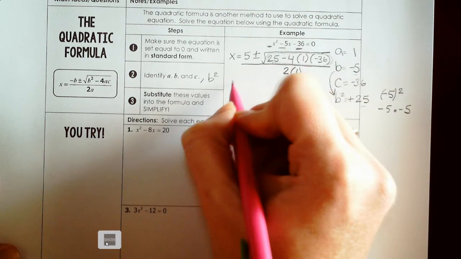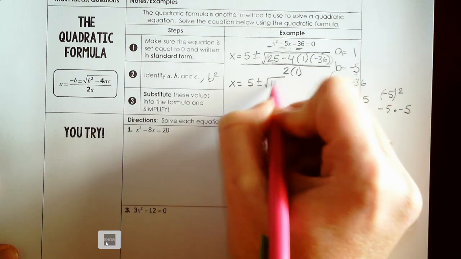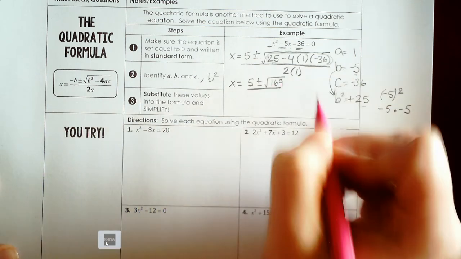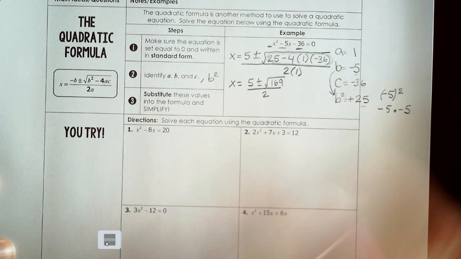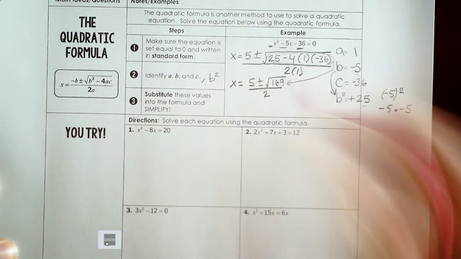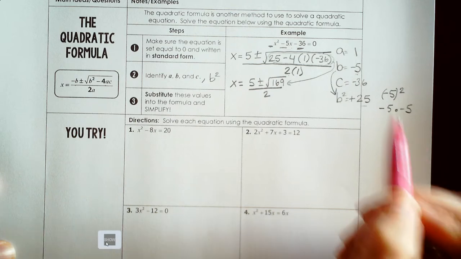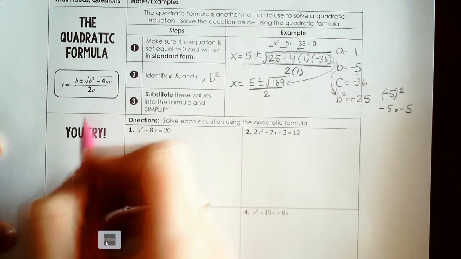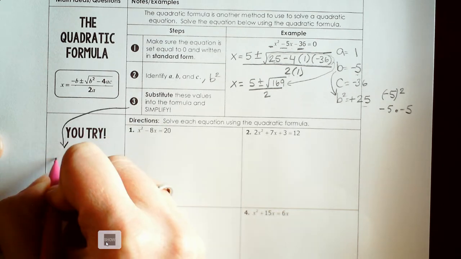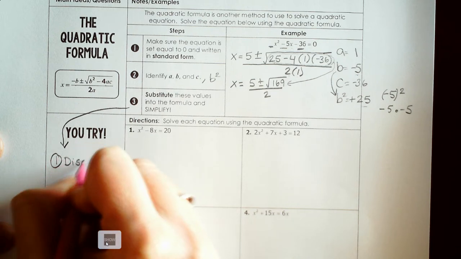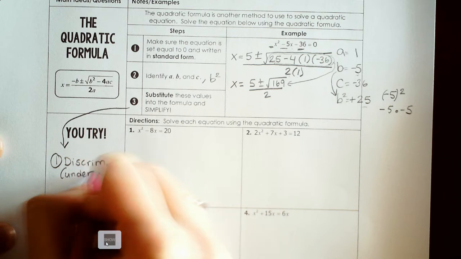So I'm going to rewrite this now. X equals 5 plus and minus the square root of 169 over, and then 2 times 1 is 2. So we kind of did 2 steps at once. The discriminant, this whole thing, equaled 169. And then we also multiplied the 2 times a. All right, so you may want to write this over here. So the part that you need to simplify, first do the discriminant, which is the part under the square root.